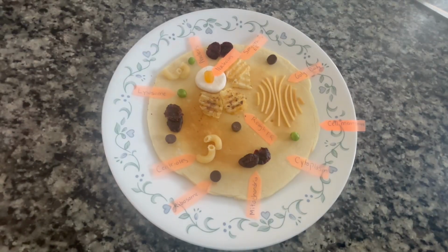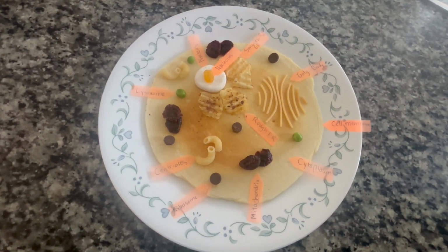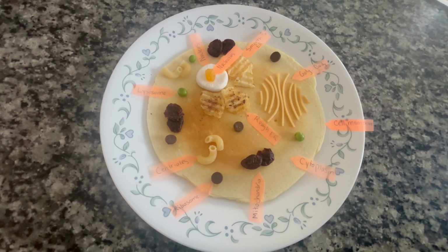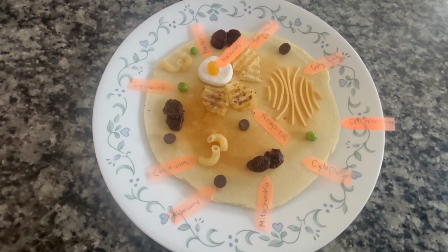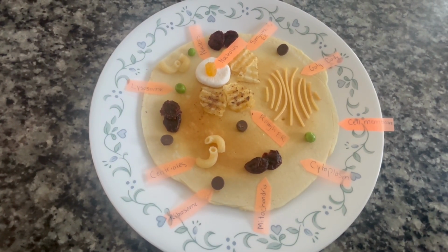And I just want to mention that this is an animal cell, and there's 2 types of cells, animal cells and plant cells. Plant cells are slightly different than animal cells, but I chose to represent an animal cell.